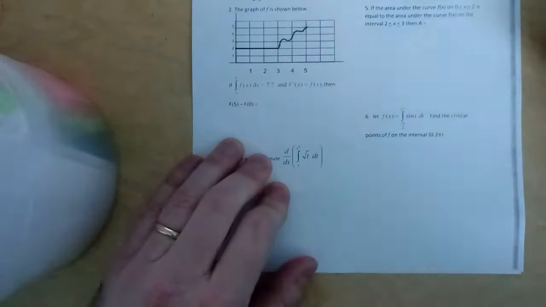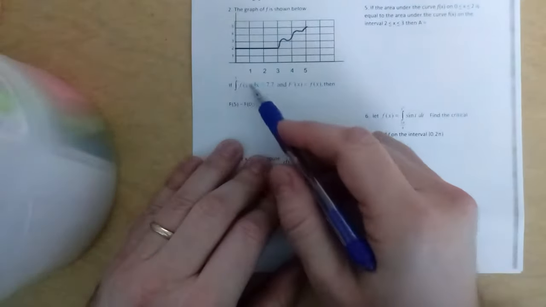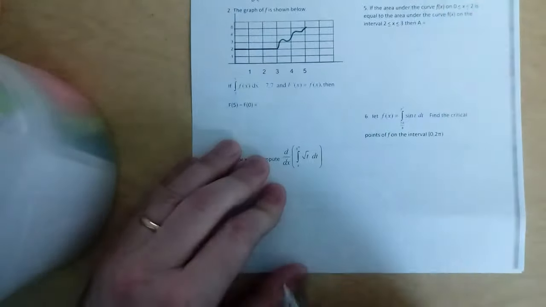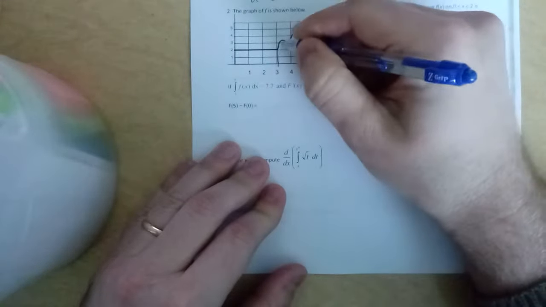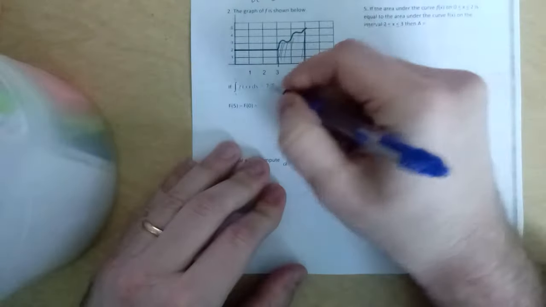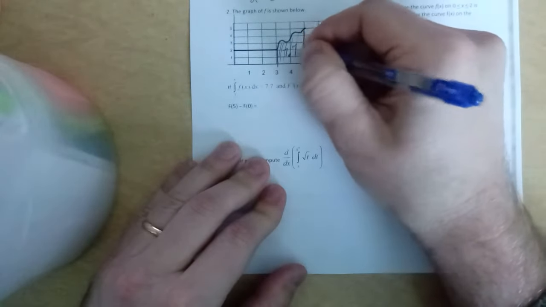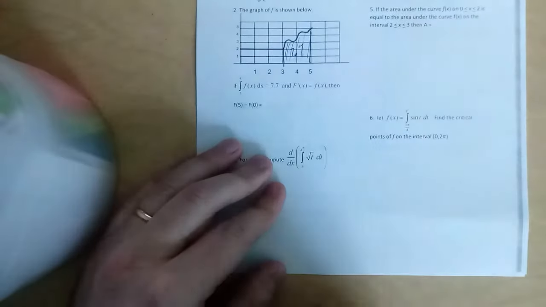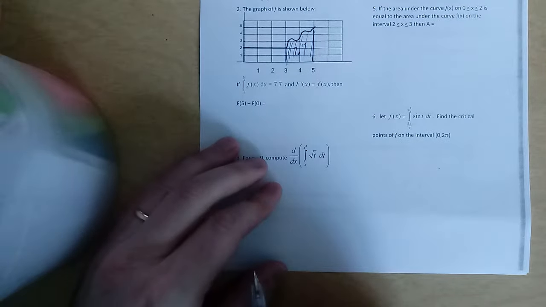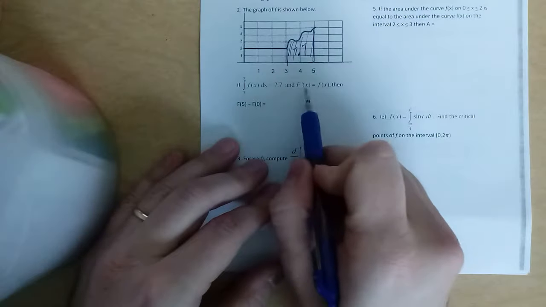All right, here's the graph of f. It says from 3 to 5, the integral is that. Oh yeah, integral's area. That right there, that's 7.7. How do I know? It tells me it's 7.7. And it also tells me that f prime is equal to f of x.